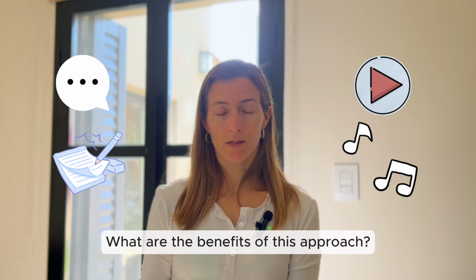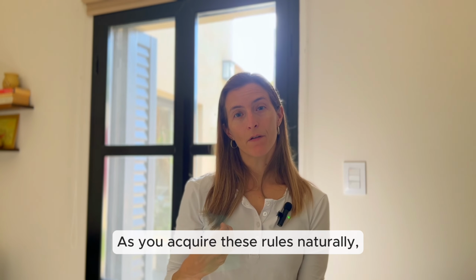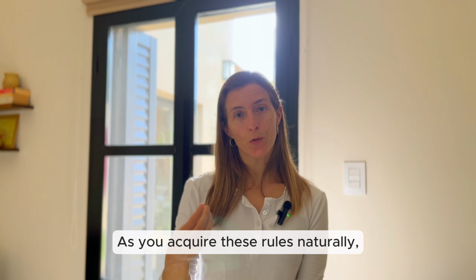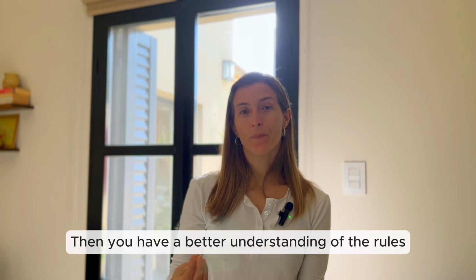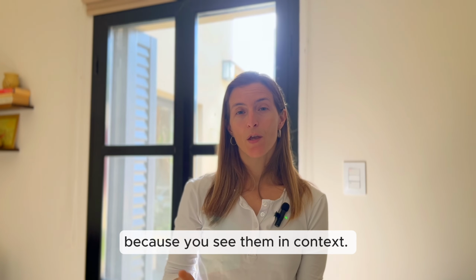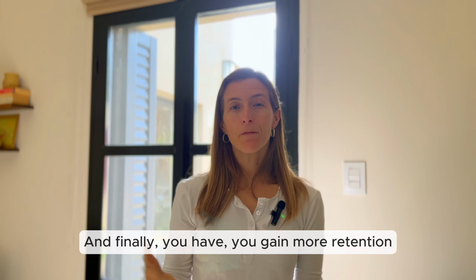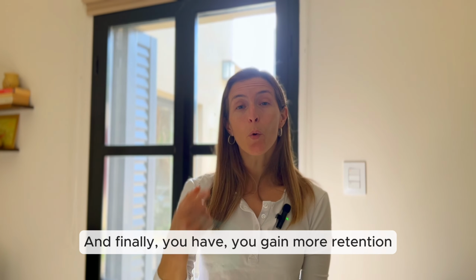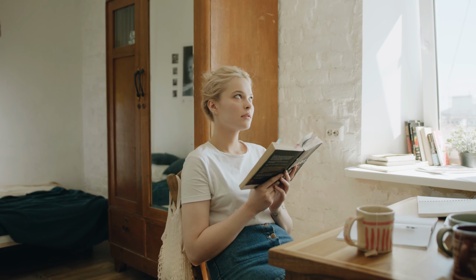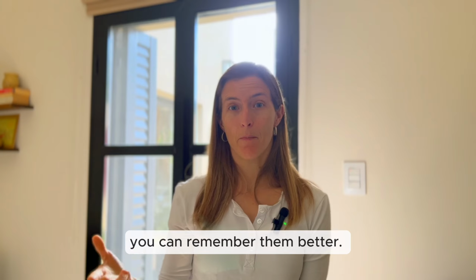And what are the benefits of this approach? First, real-life application. As you acquire these rules naturally, when you have to communicate, you do it more effectively. Then you have a better understanding of the rules because you see them in context. Yes, you see them in real conversations, in real texts. And finally, you gain more retention. You remember these rules better because you have seen them in action.